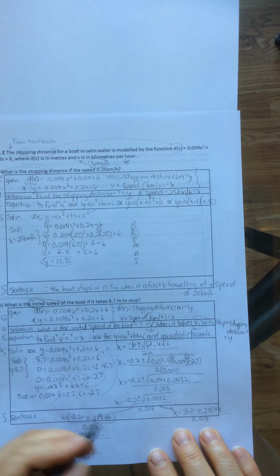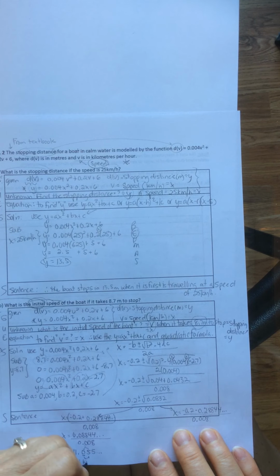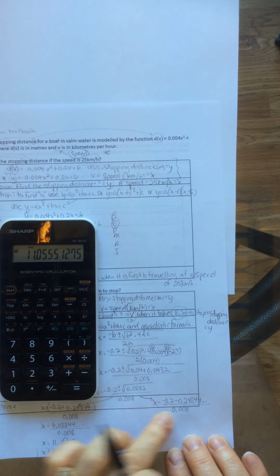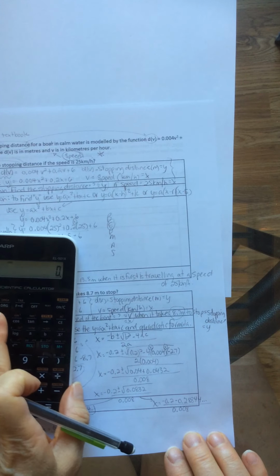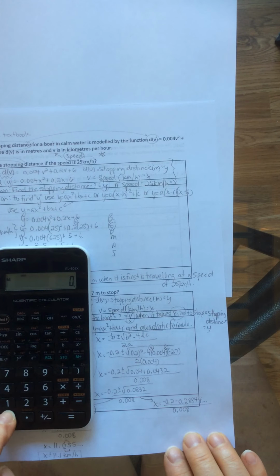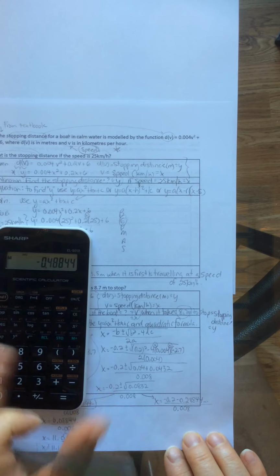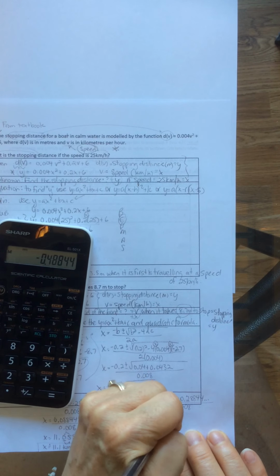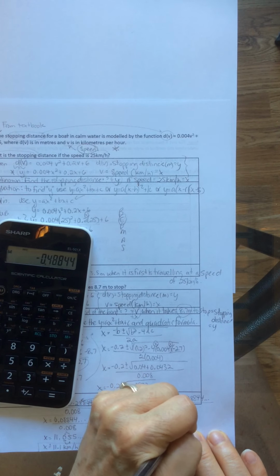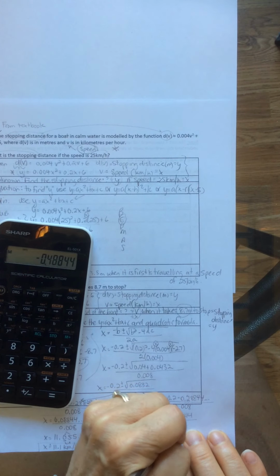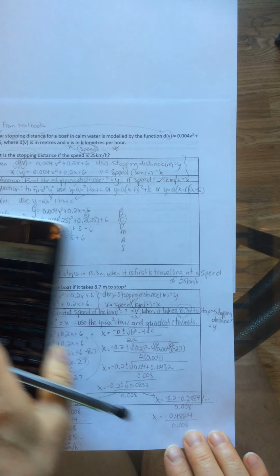I think so. So that is in kilometers per hour. Okay, and then this one is going to be negative 0.2 minus 0.28844, so x equals negative 0.48844 divided by 0.008. Now, I'm going to stop for a second.